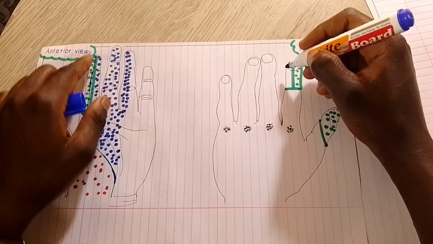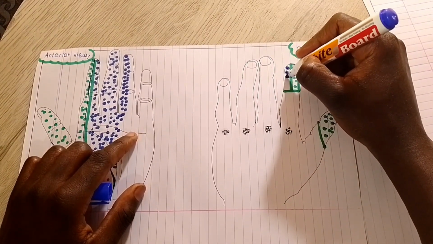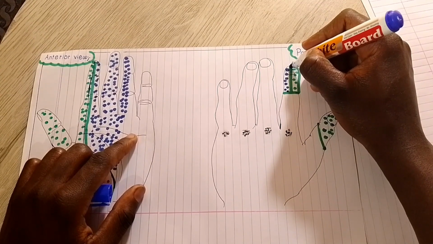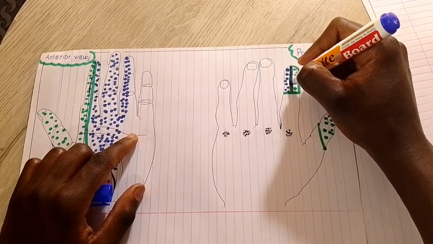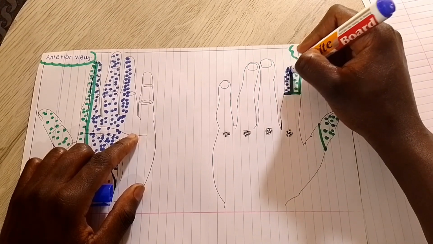dorsal aspect. So it means that this remaining half on the distal dorsal aspect of the index finger will be innervated by the medial branch of the median nerve.